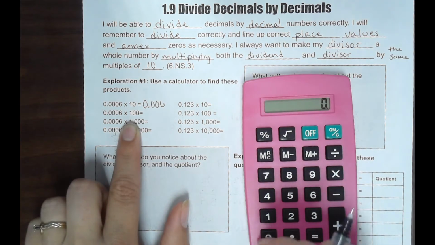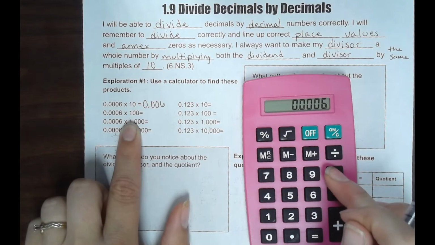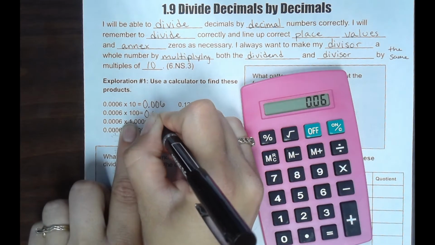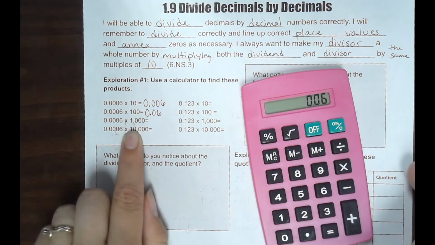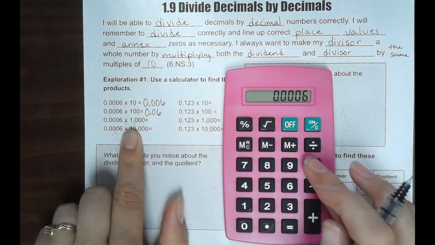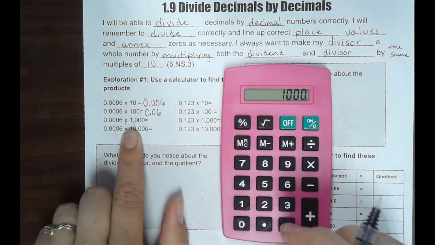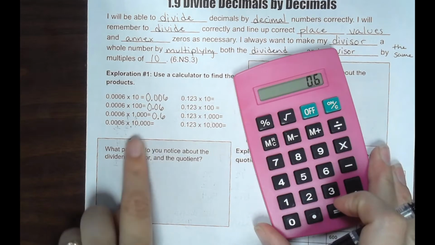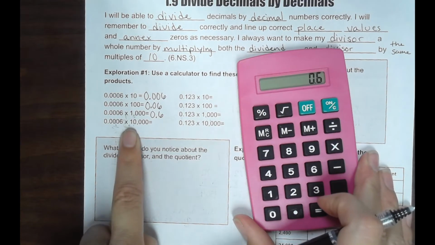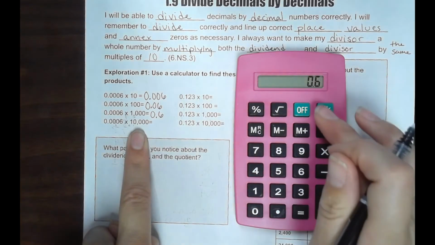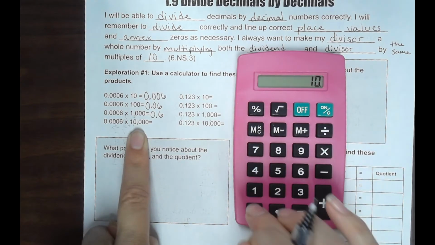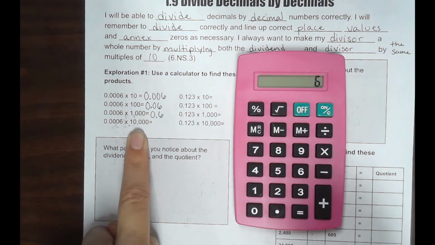Okay, let's do the next one. We have 6 ten-thousandths. This time we're going to times it by 100. We end up with 6 hundredths. Okay, let's times 6 ten-thousandths by 1,000. What do you see happening here? What do you think is going to happen when we times 6 ten-thousandths by 10,000? We get 6.